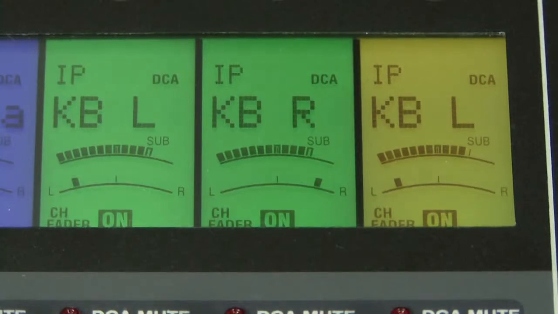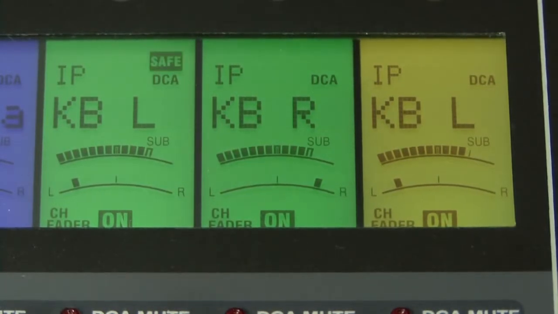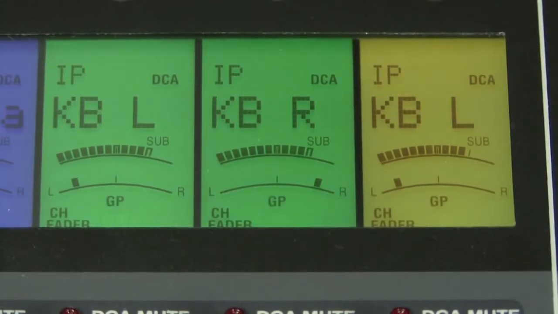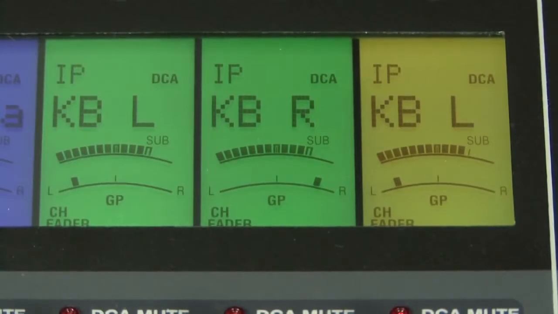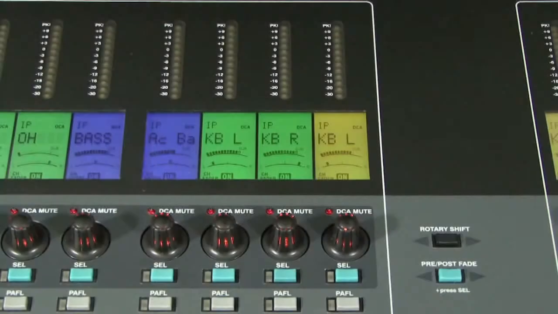Channel type, name or number, DCA status, safe indicator, rotary encoder function and setting, channel status and assignment to the current mix with pre-post indicator. A 6-colour backlight displays the user assigned channel colour. The rotary encoder lights up when it has a function assigned.